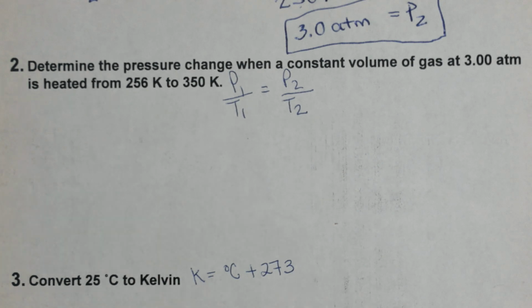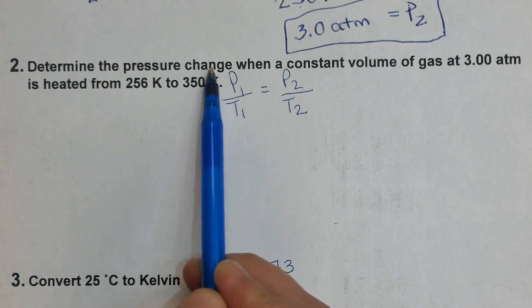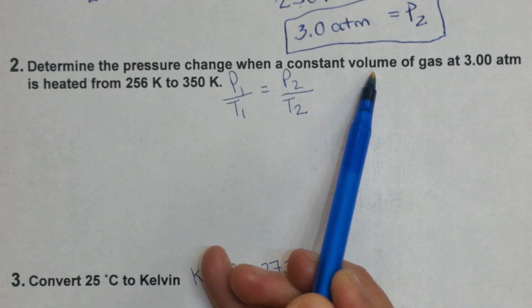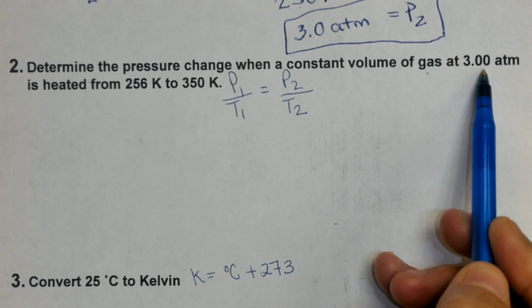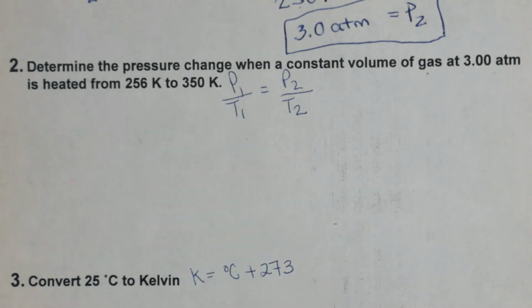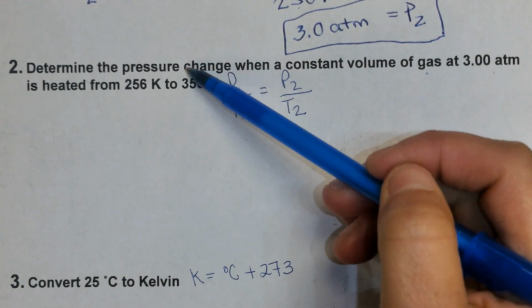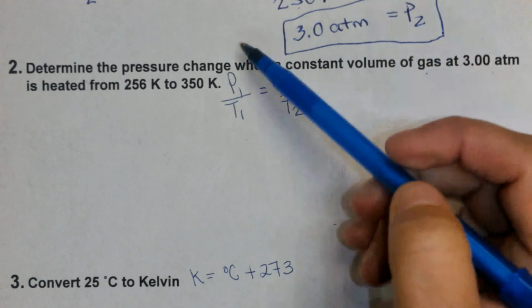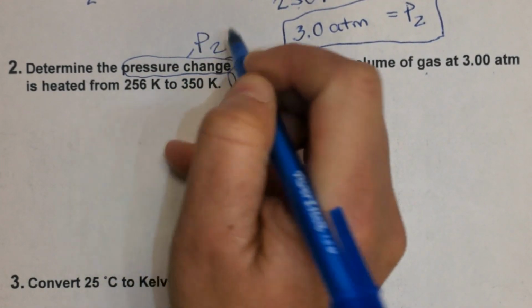Okay, you guys, let's look at the next problem. Determine the pressure change when a constant volume of gas at 3.08 atm is heated from 256 Kelvin to 350 Kelvin. So in here, we want to know the before and the after, right? So determine the pressure change. That means we're trying to solve for P2.